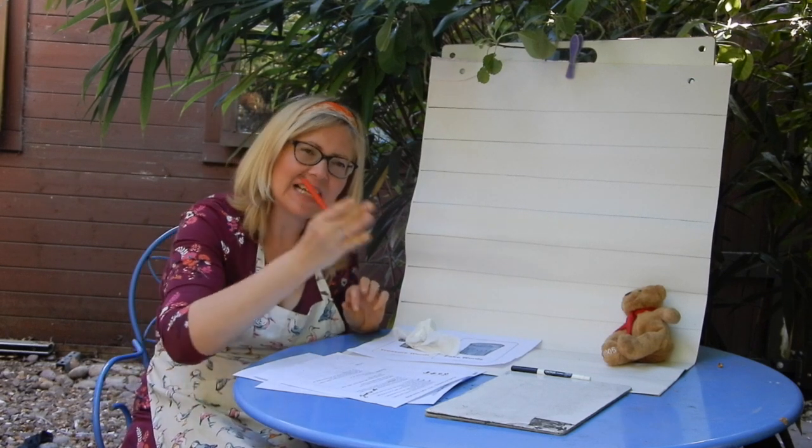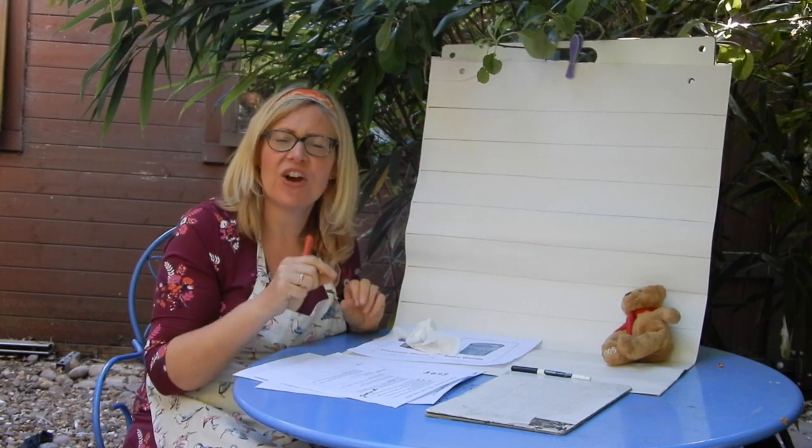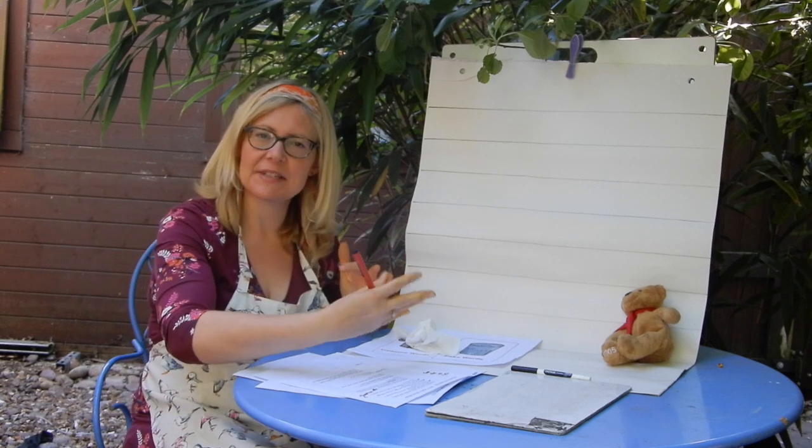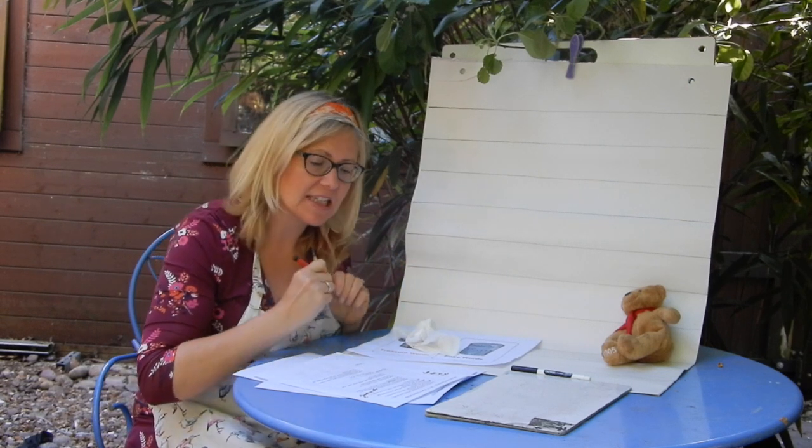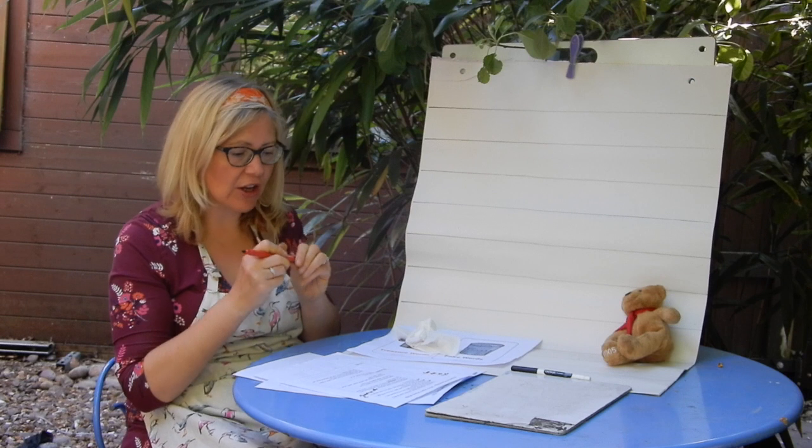Penny put a clip in her long hair. It makes sense because a clip goes in your hair, and I haven't just said hair, I've said long hair, so I've made it a more interesting sentence. So Penny put a clip in her long hair.